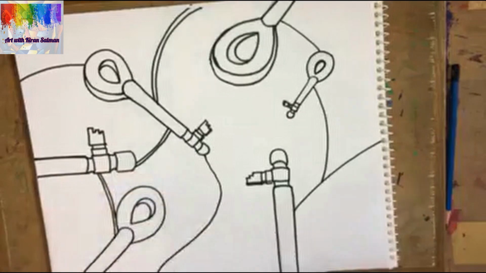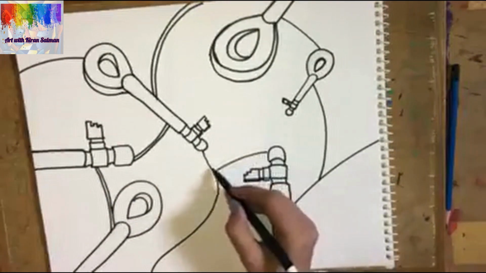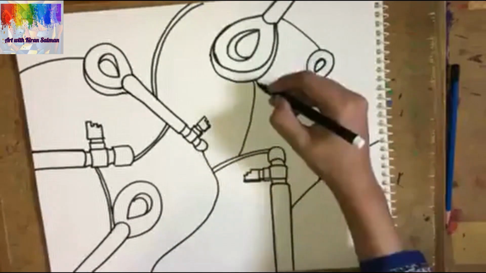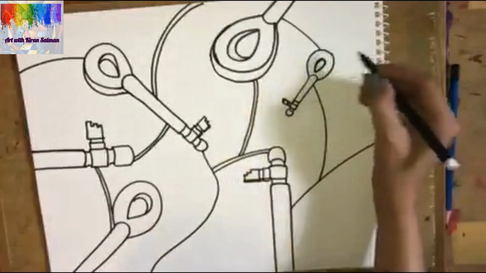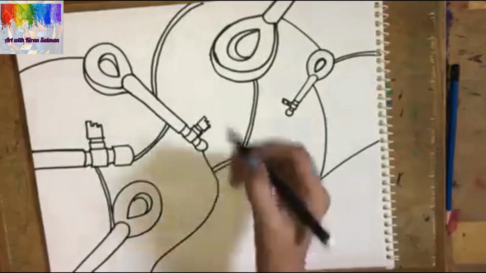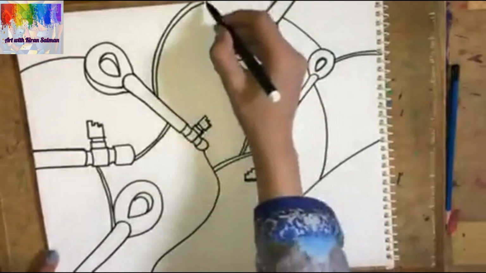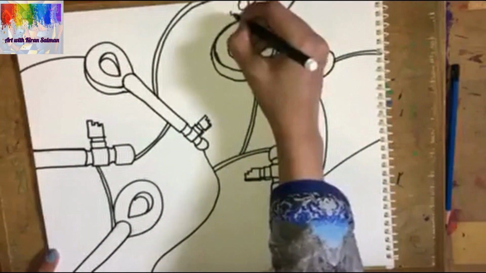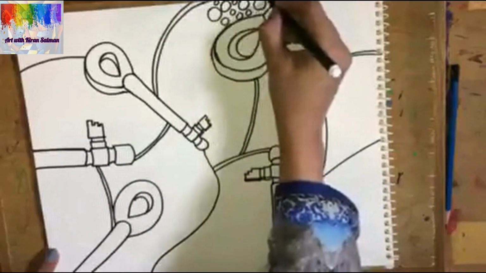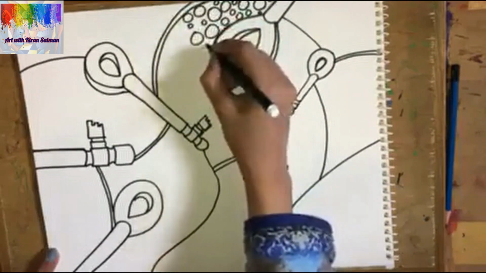Once your object is drawn all around your sheet, draw some random lines connected from one drawn object to another in the background to make small sections. There is no such set rule for making these sections. You can draw it according to your choice.